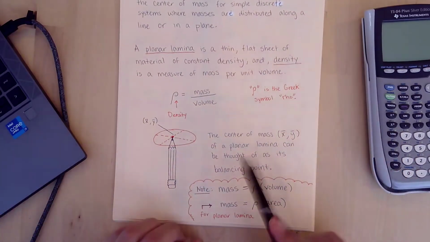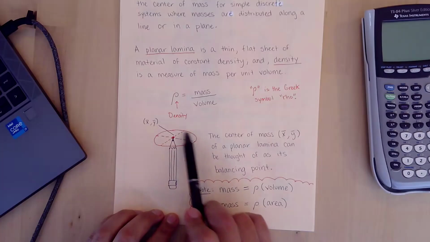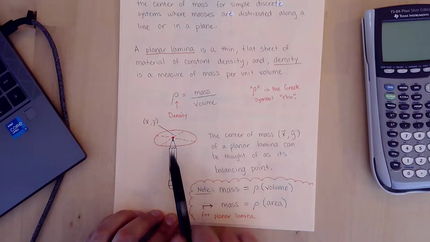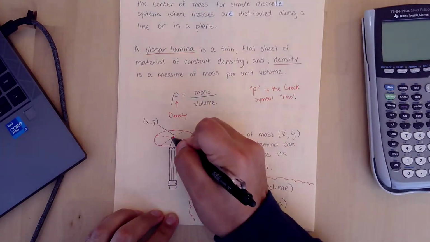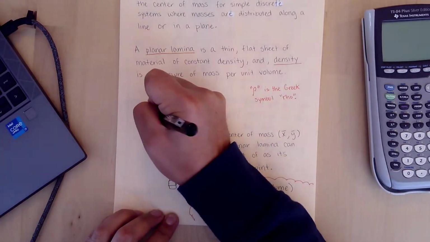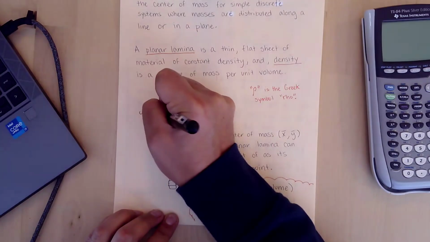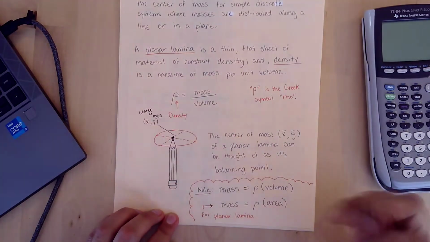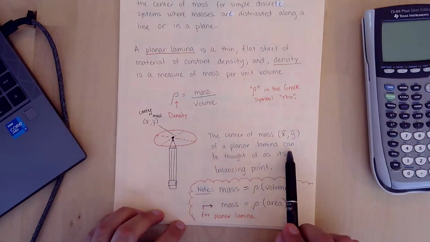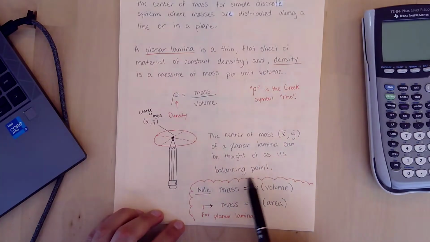Think about this circular sheet here, laying on top of the tip of this pencil. This central point right here in the middle is going to be the center of mass. Sometimes that's called a centroid. The center of mass, x bar, y bar, of a planar lamina can be thought of as its balancing point.